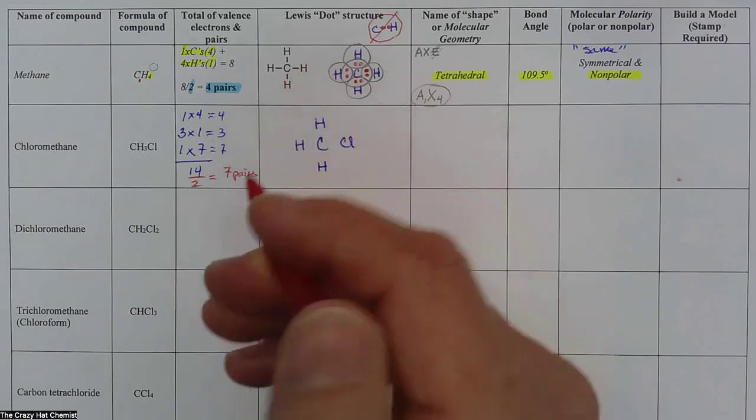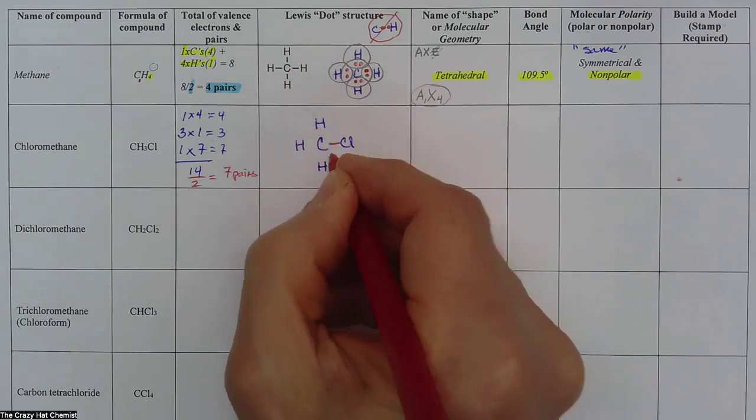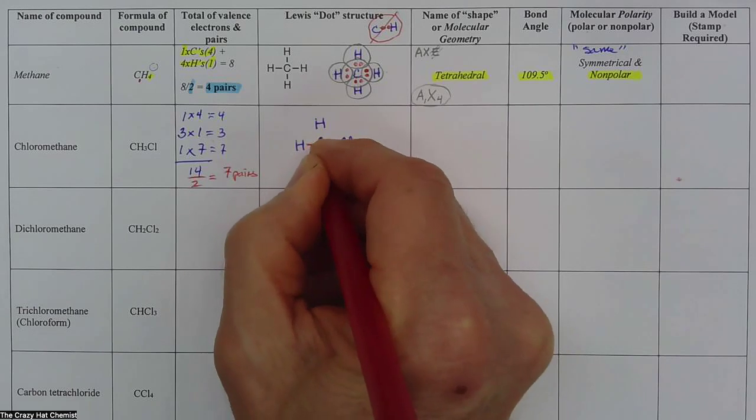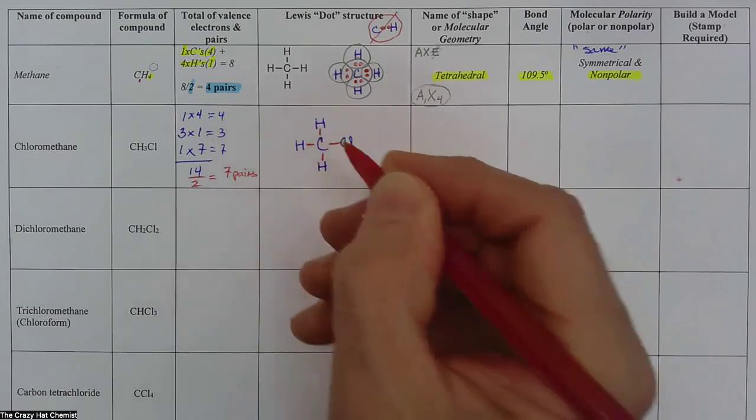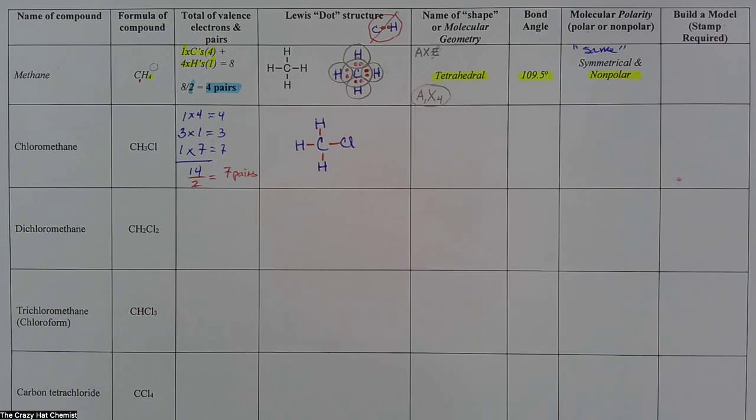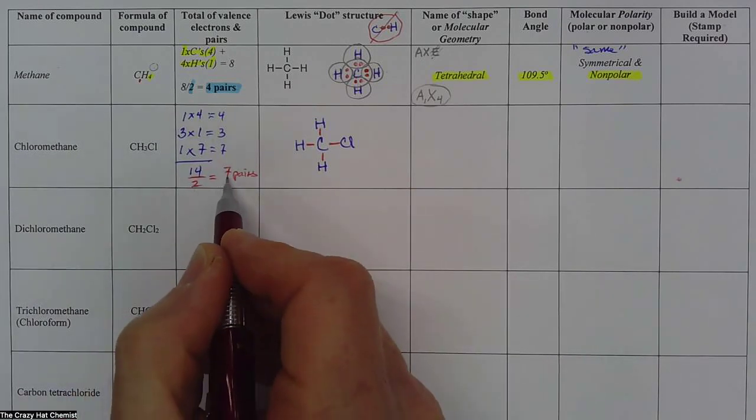Each line is a pair of electrons. So that would be 1, 2, 3, 4 pairs. Perfect. Now I have used 4 of the 7 pairs. I have to use 7 pairs. I cannot use more. I cannot use less.